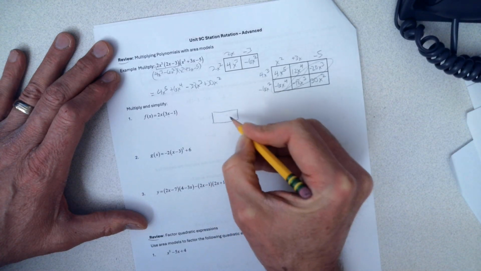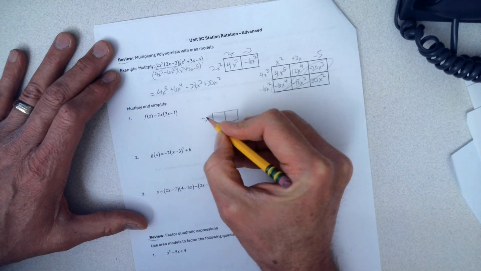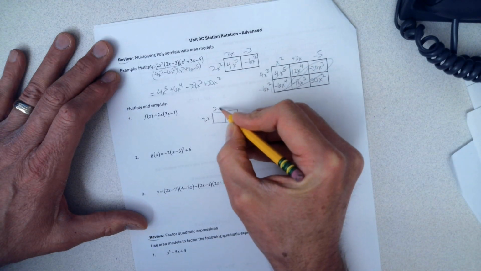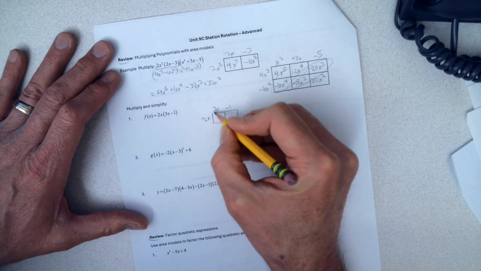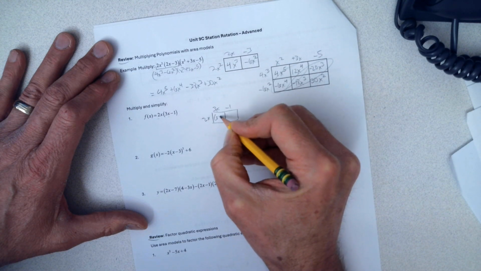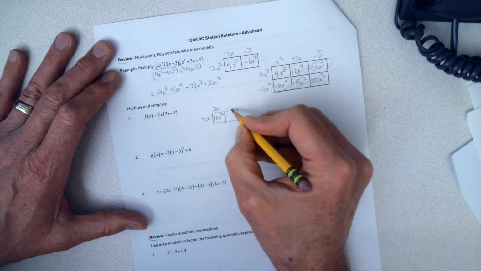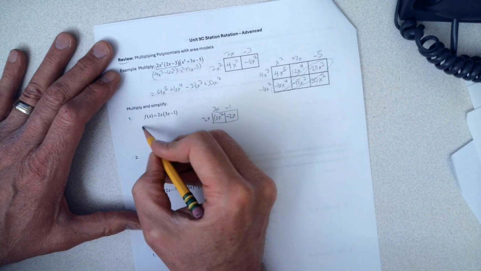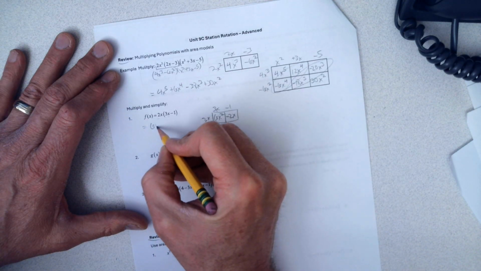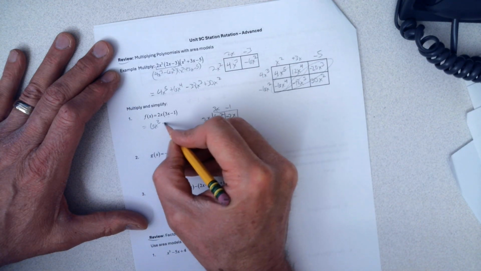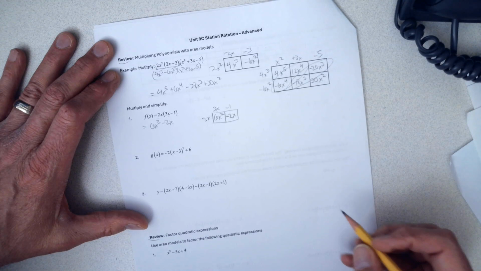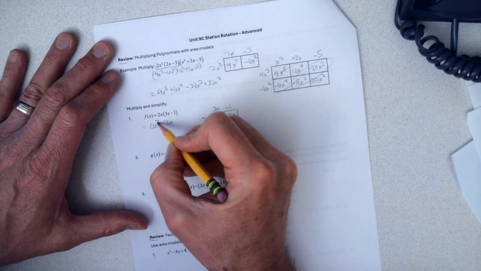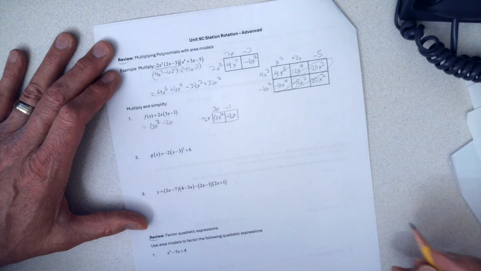So that's a box that looks like this. Monomial is the 2x. This is a 3x minus 1. So 2 times 3 is 6. X and x is x squared. Negative 1 times 2 is negative 2 and an x. And so this just becomes a 6x squared minus 2x. In standard form, that is a quadratic because the leading term is quadratic.